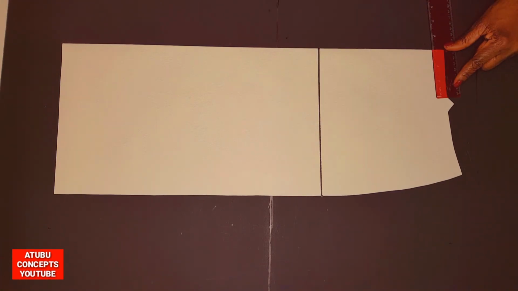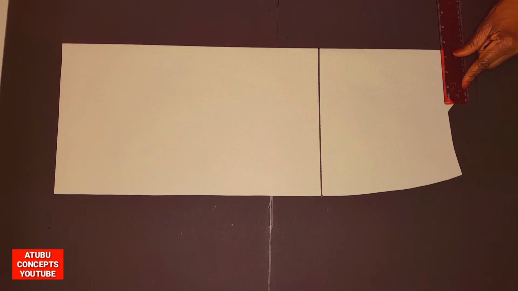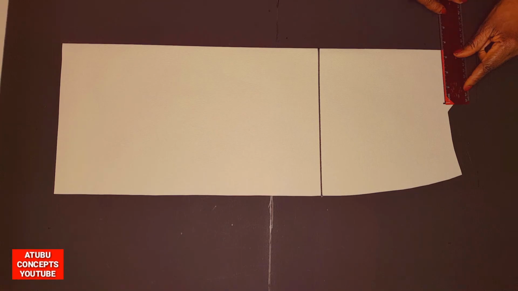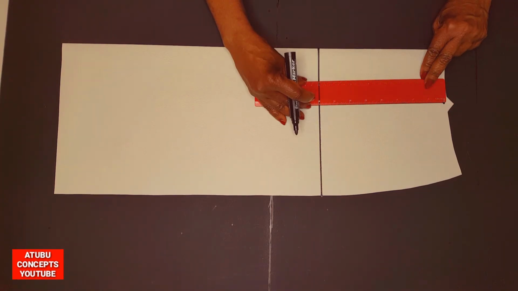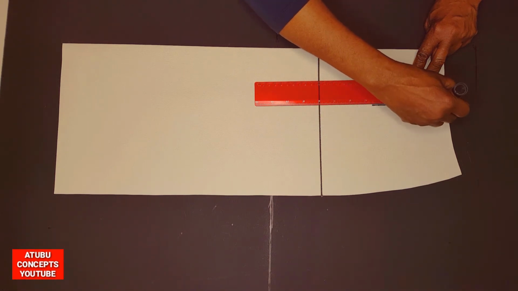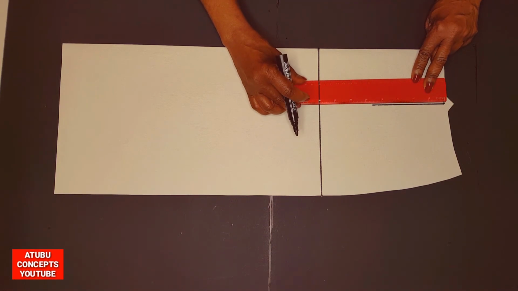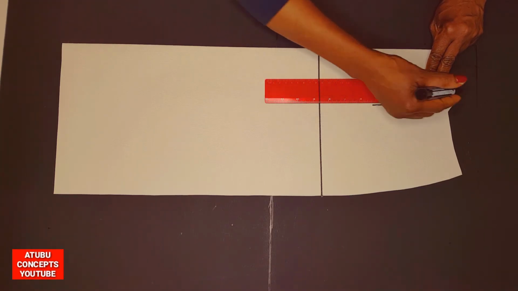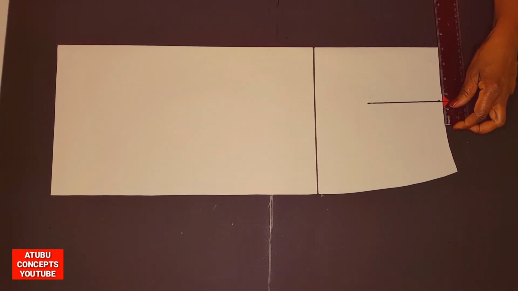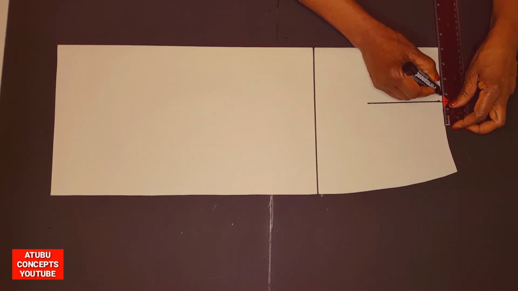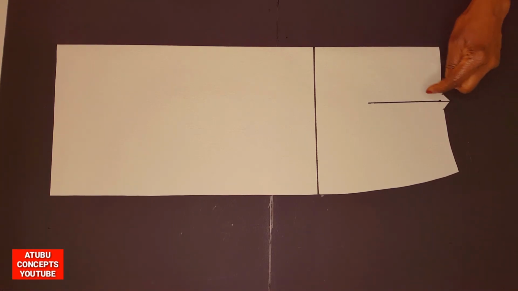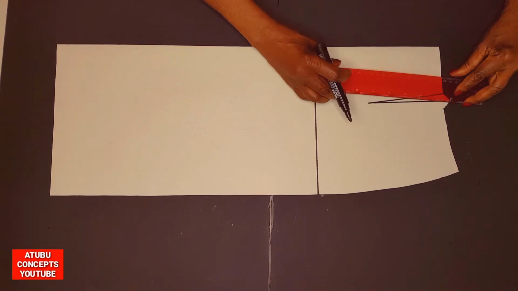Then I'm going to still measure 3.5 inches from this center back. I'll mark. The front dart is 4, then I'm going to mark the back dart 4.5, like this. It's 4.5. I'm going to extend the line to this triangle point here. I'm going to give 1/2 inch on both sides like the front. I've got like this, then like that. Connect this point to this point, this point to this point.